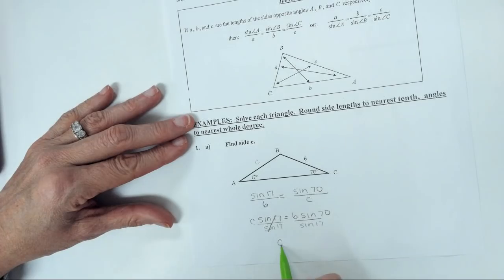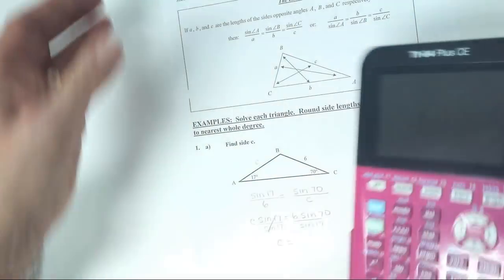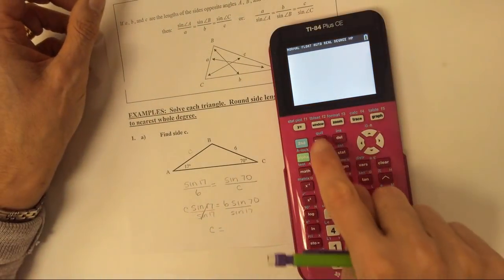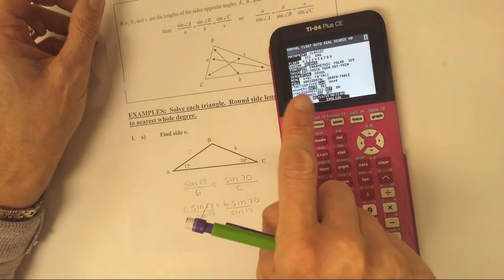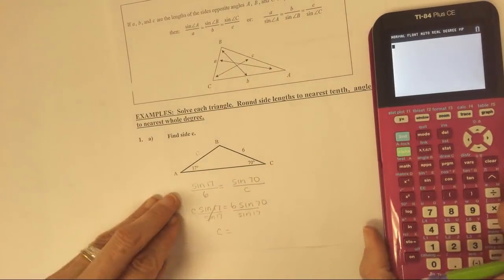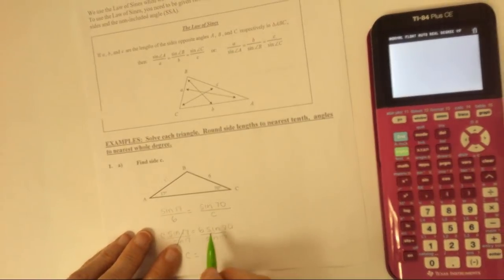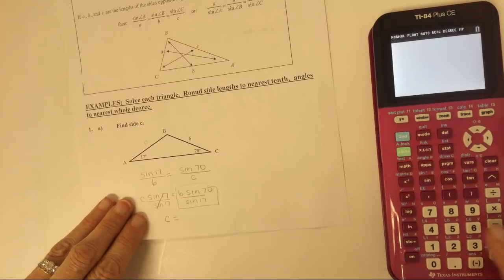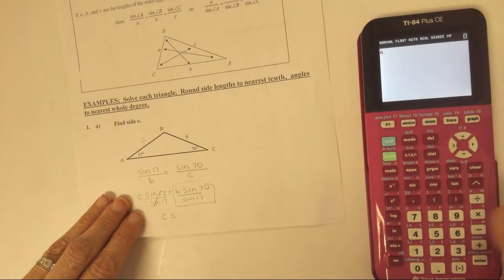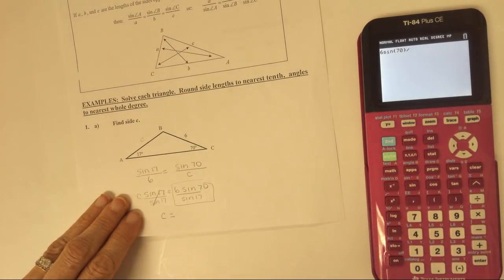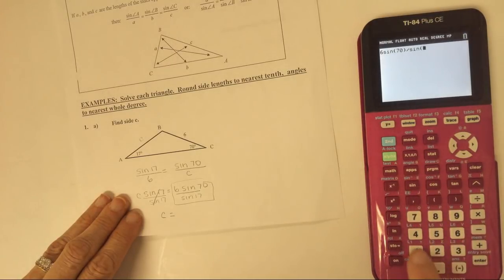So that will cancel, and c will equal, and I get my calculator. You're going to make sure, if you go to your mode, that you are in degrees. So I am in degrees, so I can second quit that. I will be typing in my calculator 6 sine of 70, you're going to want to close your parenthesis, divided by the sine of 17.